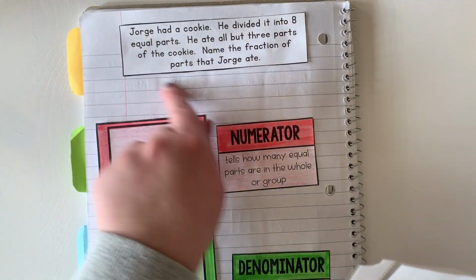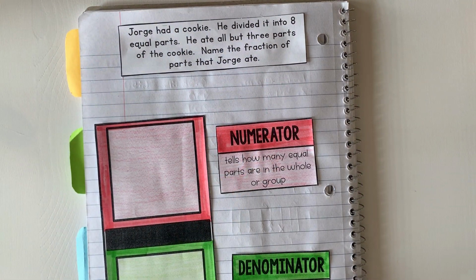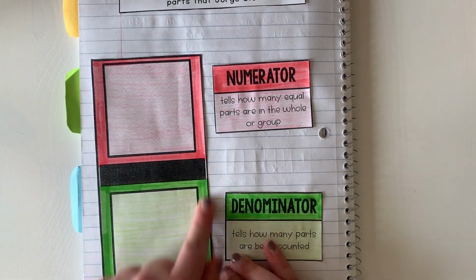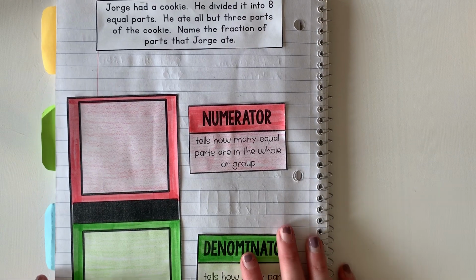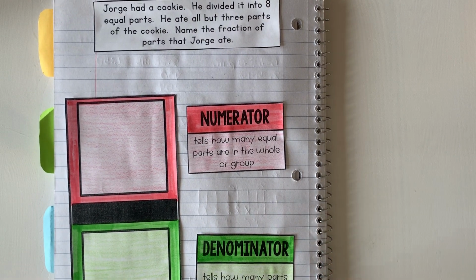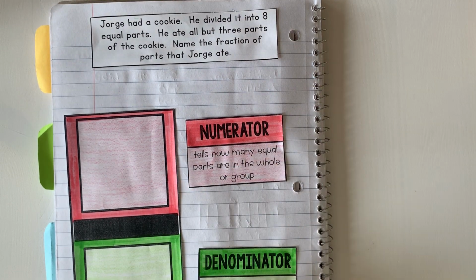It had a story, a word problem at the top, a numerator and denominator box, and the definitions. So I need you to glue that into a new page in your notebook, and then we're going to read the word problem and fill out the numerator and the denominator. I'm going to give you a couple seconds to pause the video and glue this all in, and then play the video again.